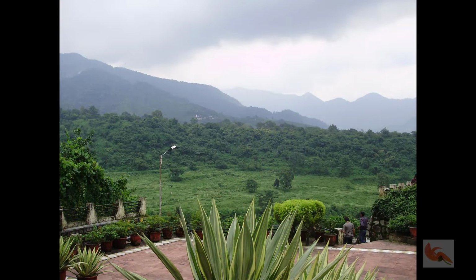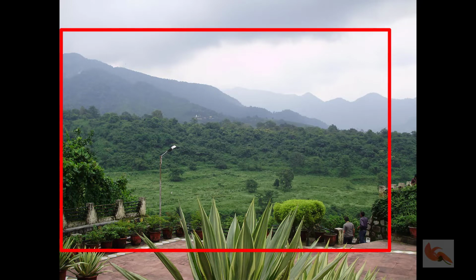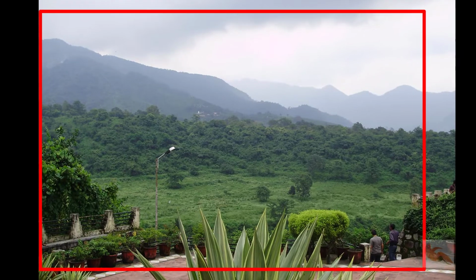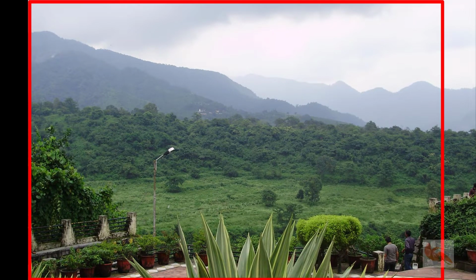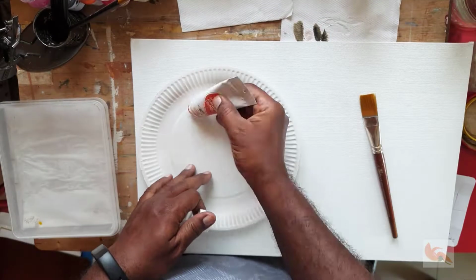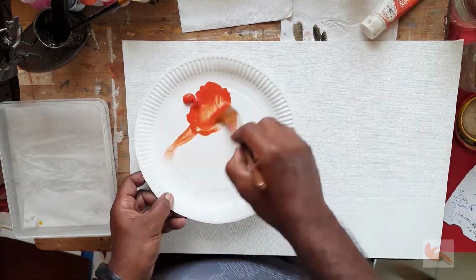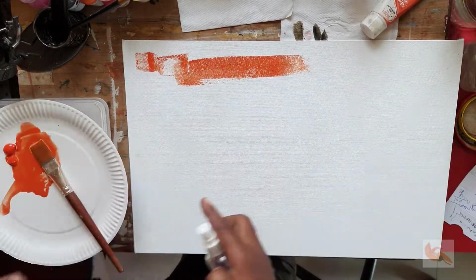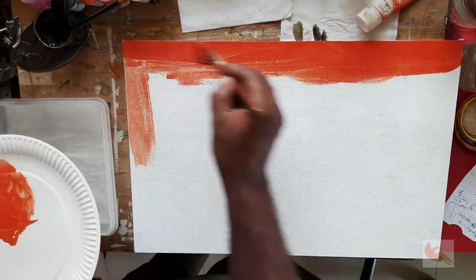To explain all these effects, I'll paint this photograph. I'll edit it slightly in size to make it suitable for my painting surface. I'll be painting on a canvas of 12 inches by 18 inches. So I'll crop it a little bit. And to start with, I'll apply an orangish colored background to create richness in my colors.